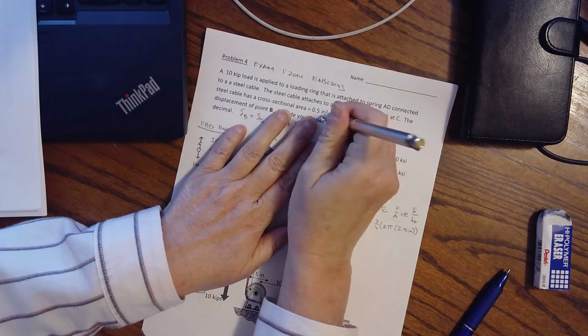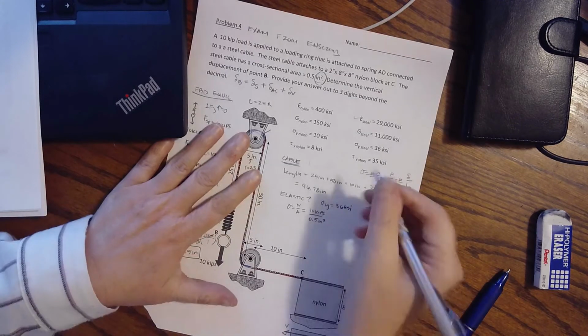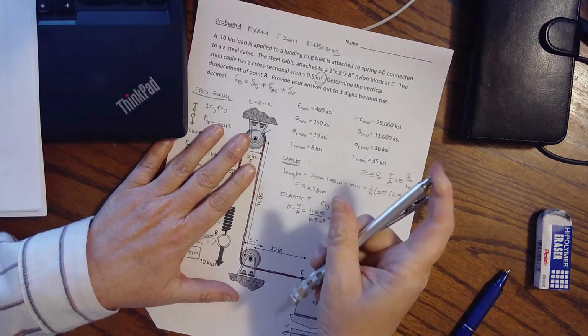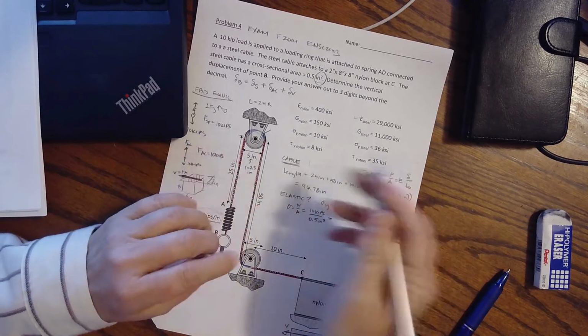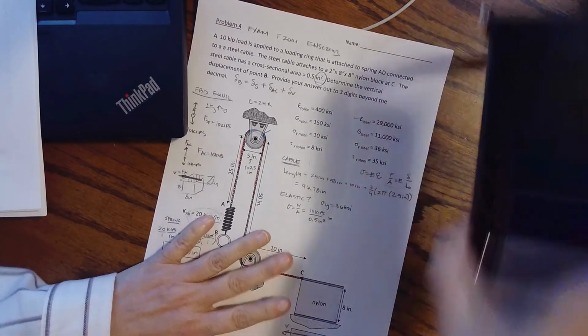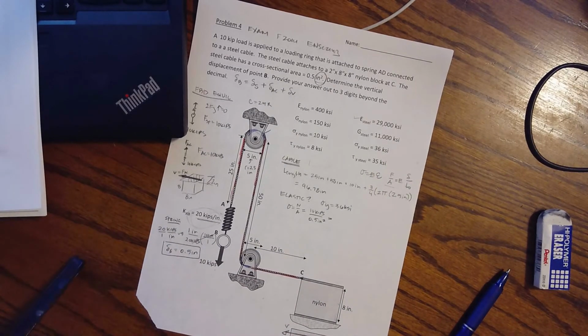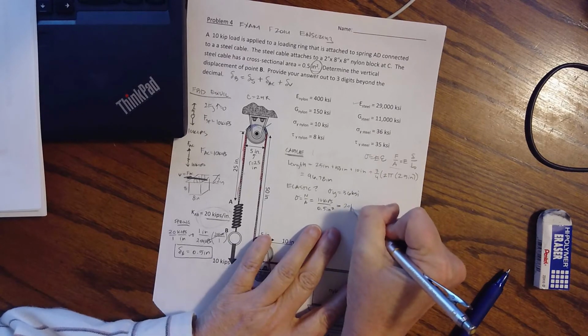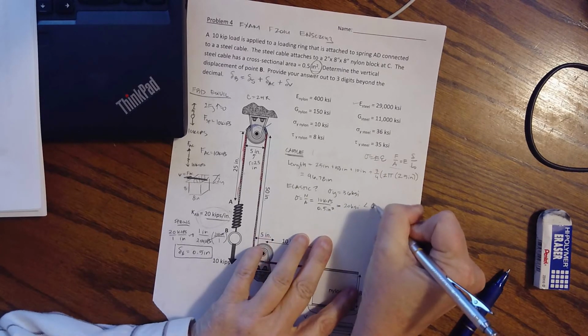And I know it's area because of my units. When I divide 10 by 0.5, I get 20. So I get 20 KSI, which is indeed less than yielding.